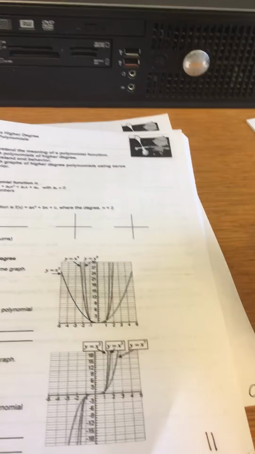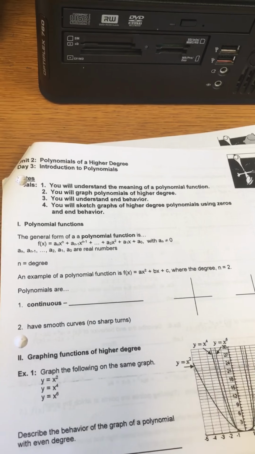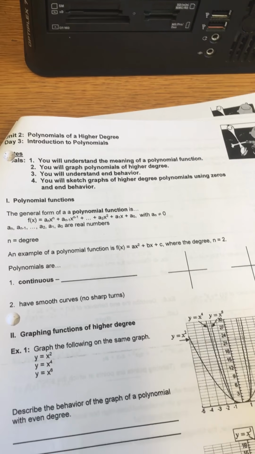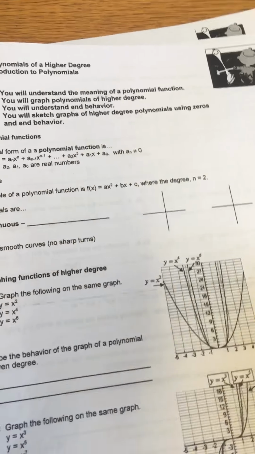Alright, welcome to College Algebra, Unit 2, Day 3. We are working on page 11 of the note packet. We're working on just figuring out the end behavior, so not actually figuring out what a function is doing.